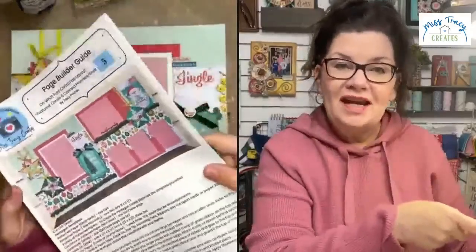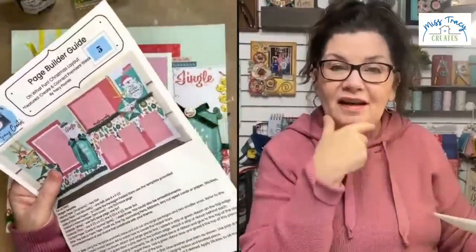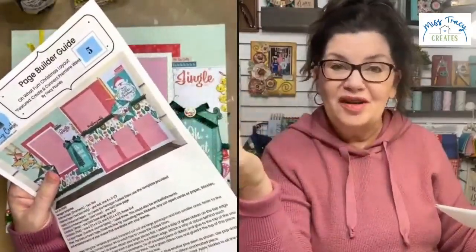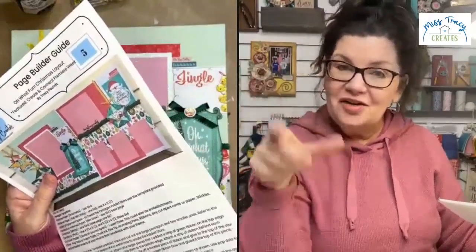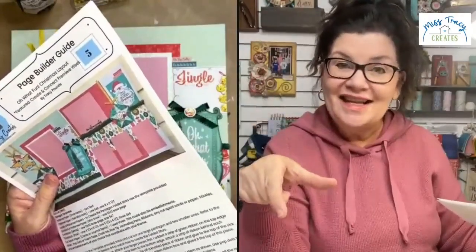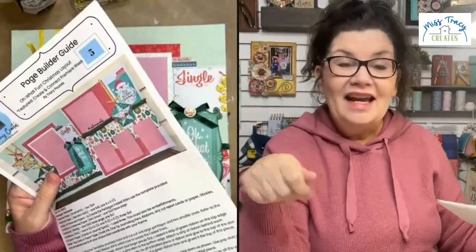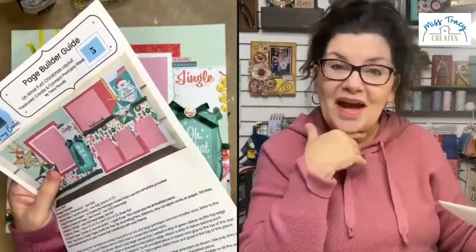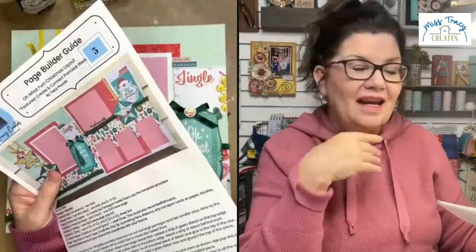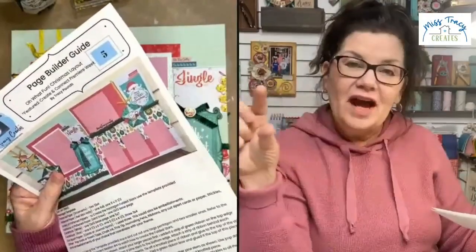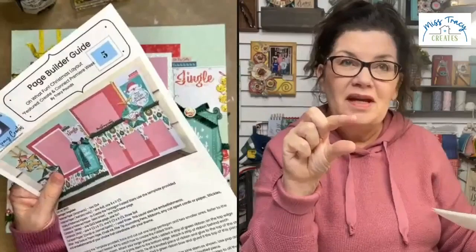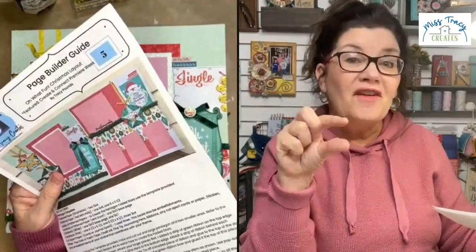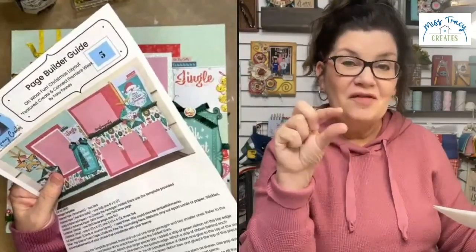Okay. Now, this is what our members do. Our members will take these and they'll print them out. And most of our Page Builder Clubhouse members have a binder that they have set aside for their Page Builder guides. And I recommend that you put in dividers in that binder, like a 3-ring binder. And then on those dividers, maybe your first one could be 0 to 5 photos.